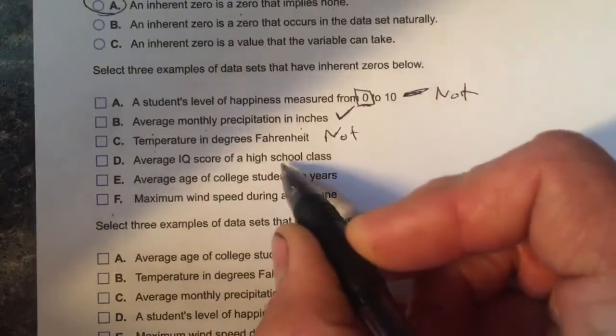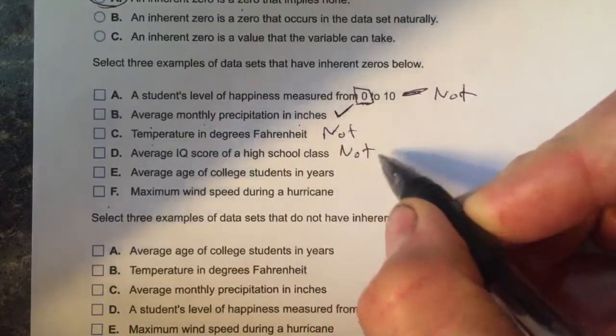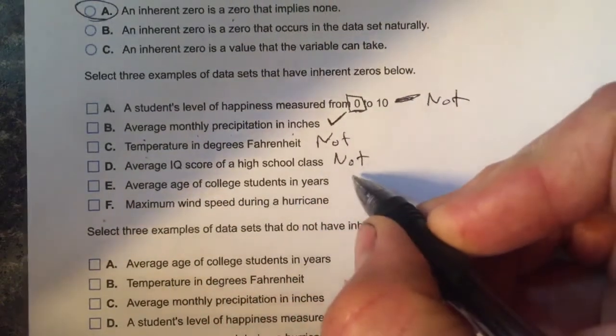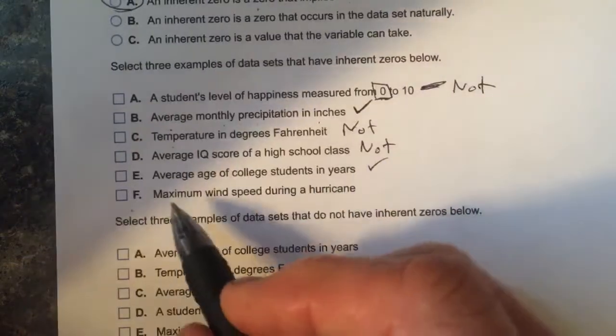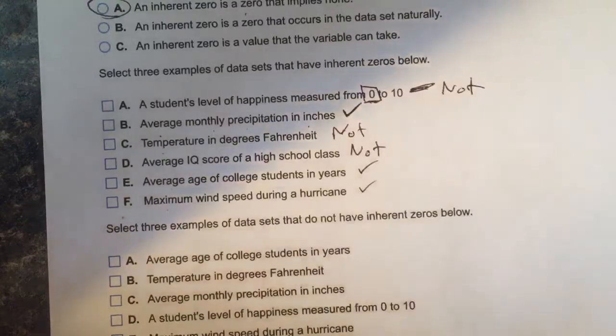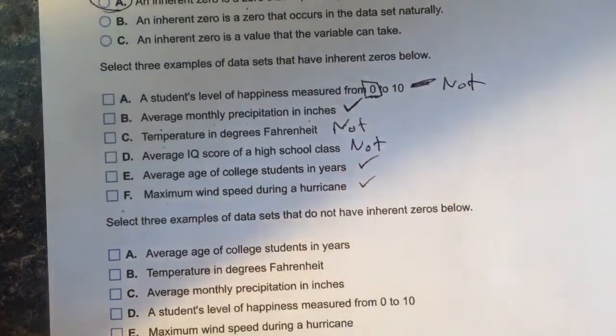So IQ scores of a high school class, that one's not. Average age of somebody, 0 means there's no age, so this one is. And then the maximum wind speed during a hurricane, that one is. If you have no wind speed, if it's 0, that means there's no wind at all. So these would be your 3 answers here for inherent zeros.